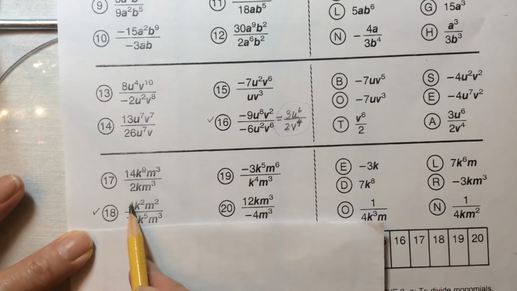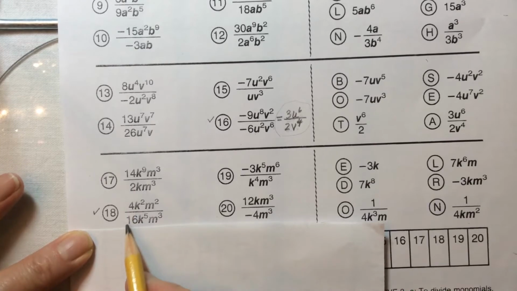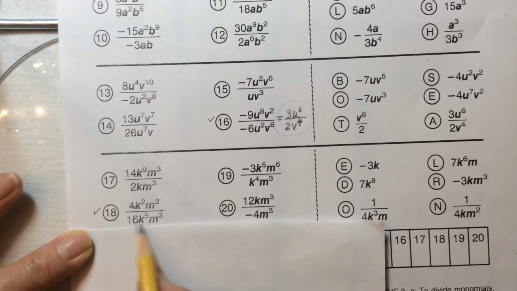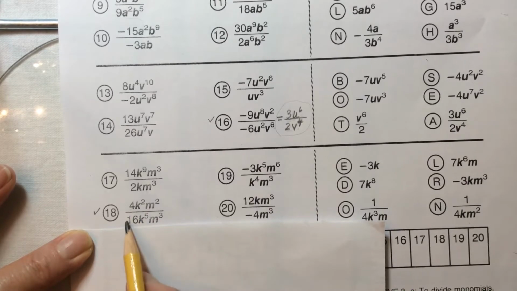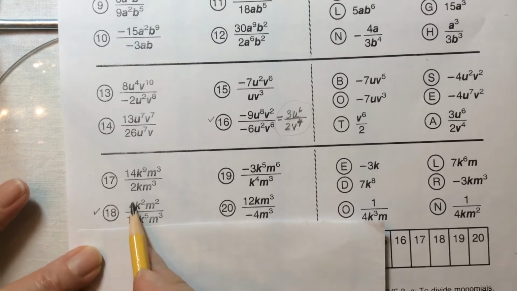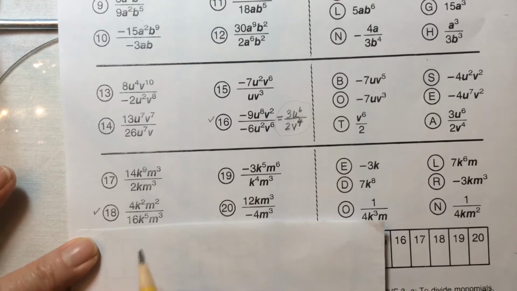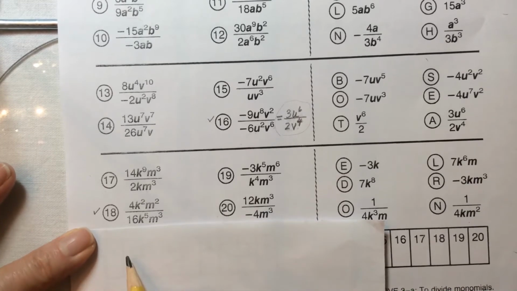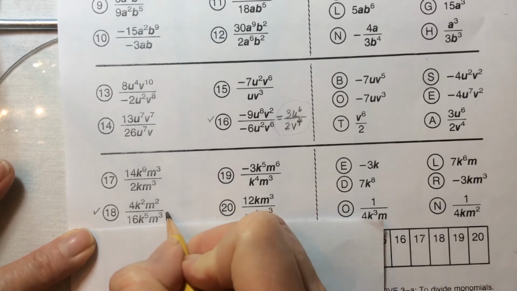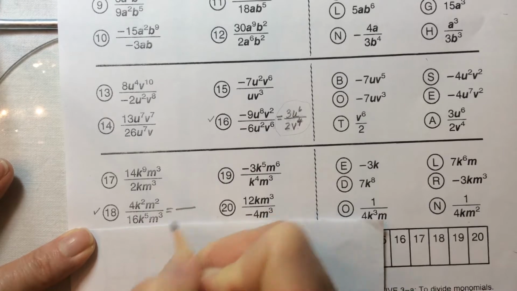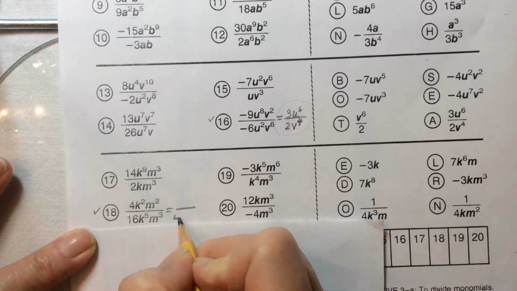So if we look at the coefficients, we see that we've got 4 and 16. So 4 does not get divided easily by 16, but we can tell that 4 goes into 4 once and 4 goes into 16 4 times. So if we were to cancel those out, what we'd end up with is we'd have a 4 left down on the bottom and a 1 on the top.